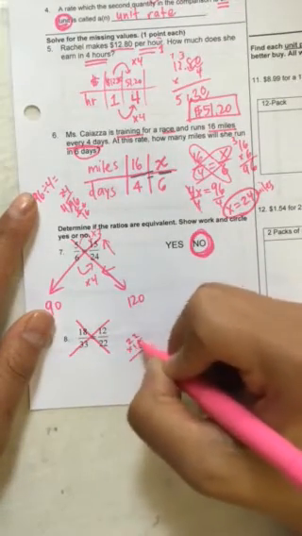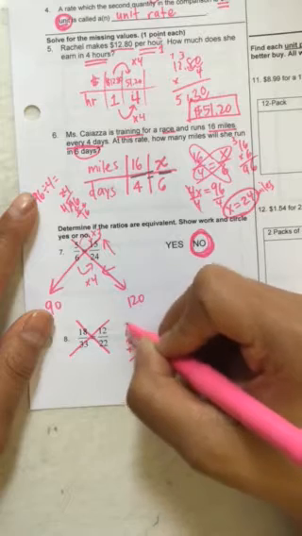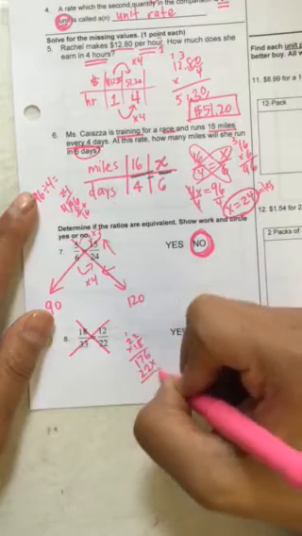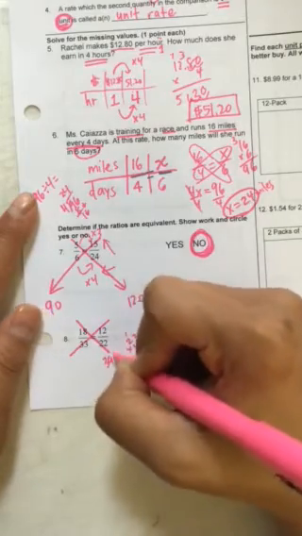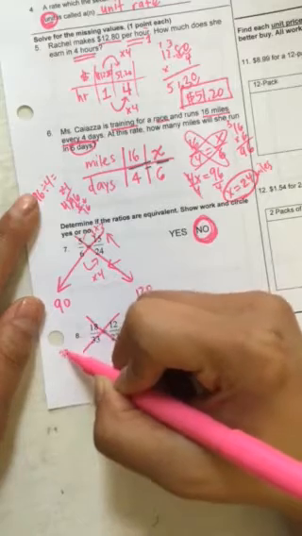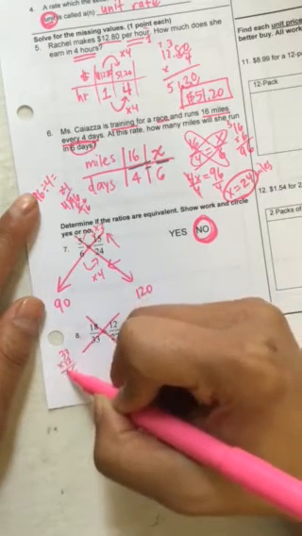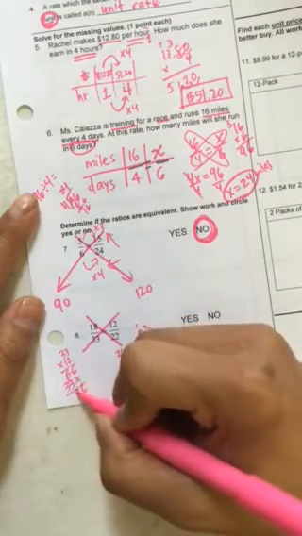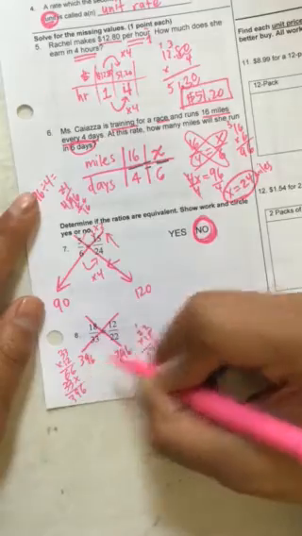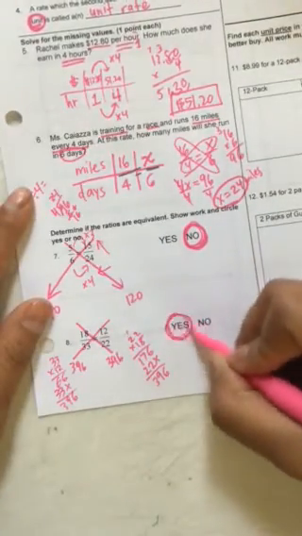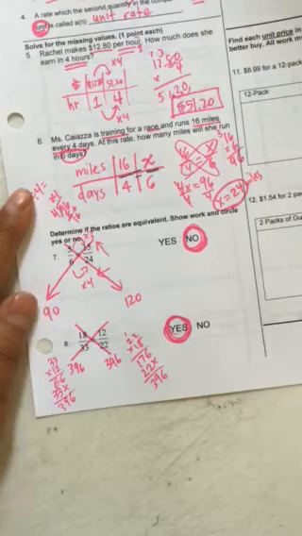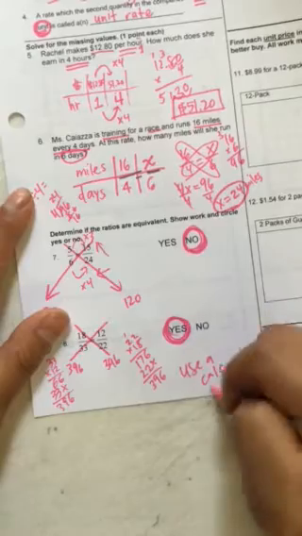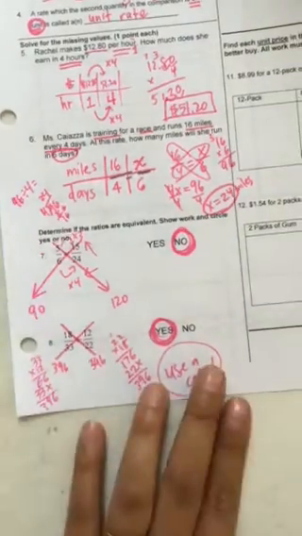22 times 18, I get 396 here. Right here, this is 33 times 12. I get 396. Oh, they're the same thing, 396. So this is a yes. They are proportionally equivalent. Again, you can use a calculator. Okay? All right, let's go on to the next part.